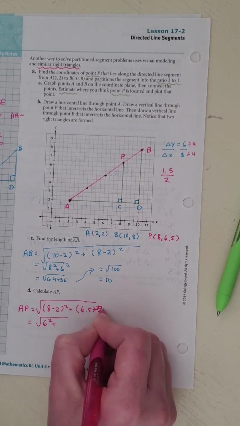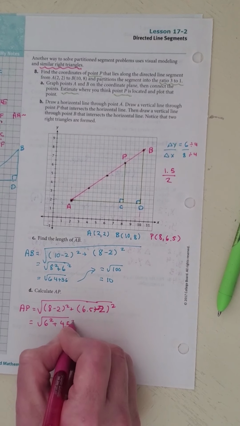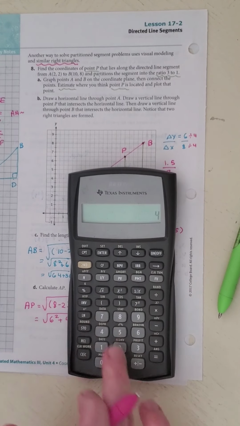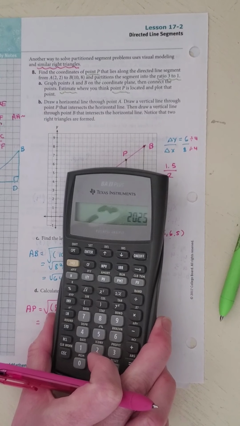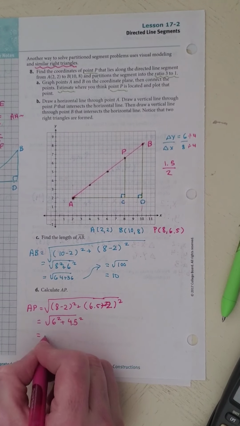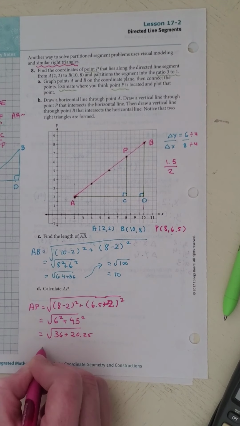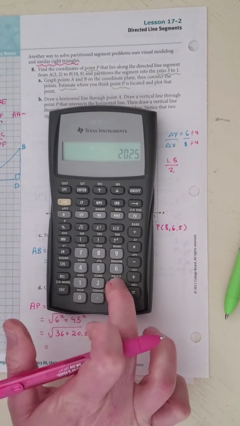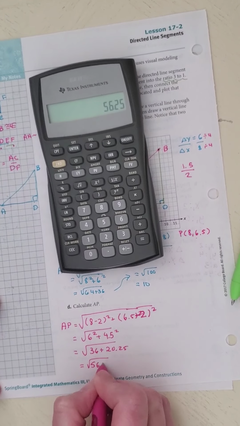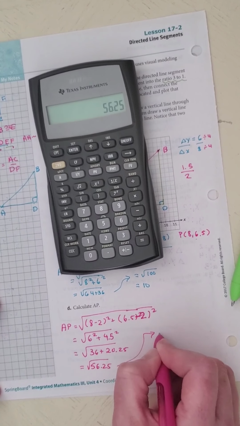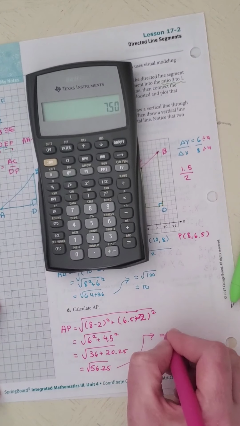Minus 2 squared. 6.5 minus 2 is 4.5 squared. 4.5 times 4.5 is 20.25. So this is 36 plus 20.25, which is 56.25. And the square root of 56.25 is 7.5.